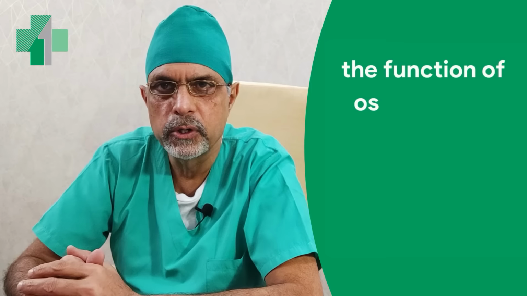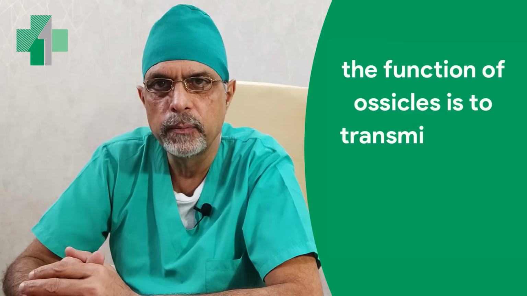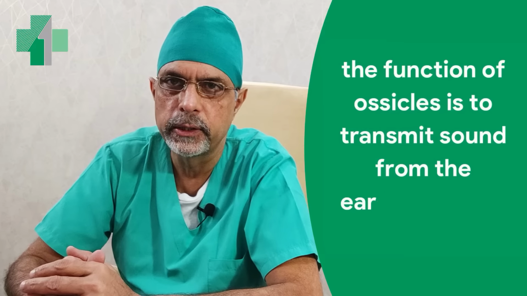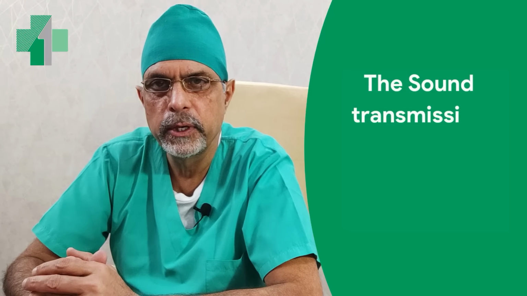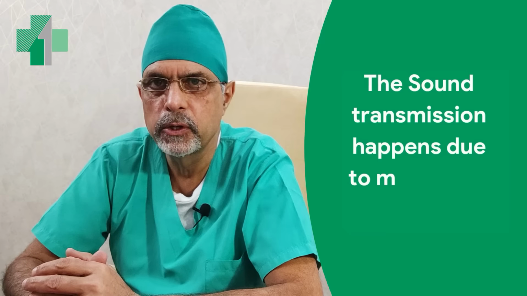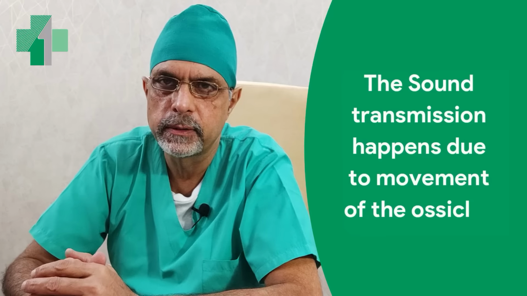The function of the ossicles is to transmit sound from the tympanic membrane to the inner ear. They also help to magnify the sound to some extent. Transmission of sound from the tympanic membrane to the inner ear takes place because of the movement of these ossicles.